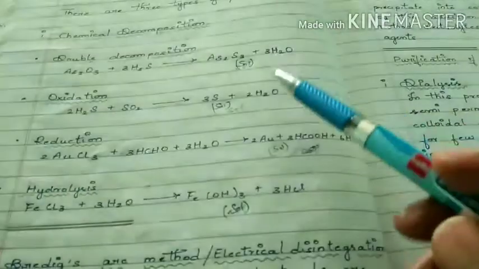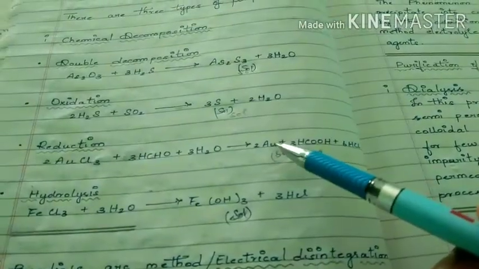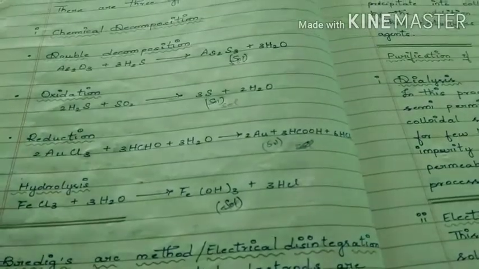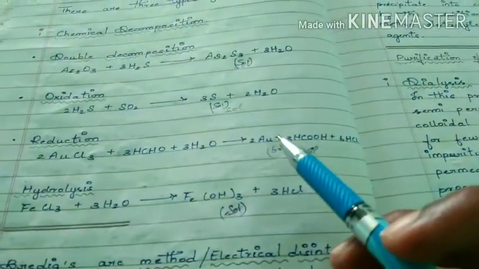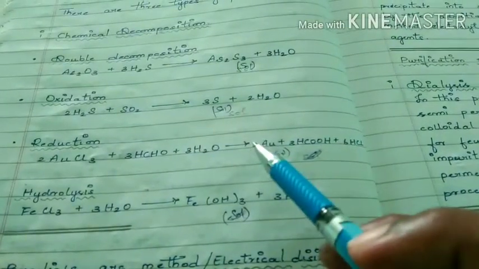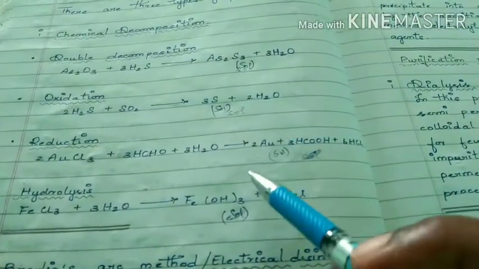So these are the only chemical methods to prepare colloidal solutions. You have to remember these methods. We may face these questions for 1 mark at CBSE level. So you have to practice the equations, then only can we remember them.